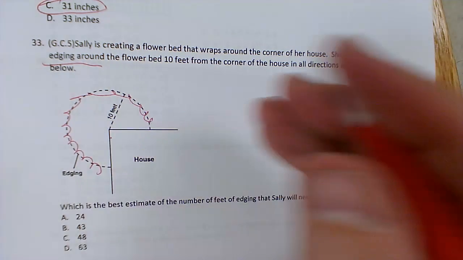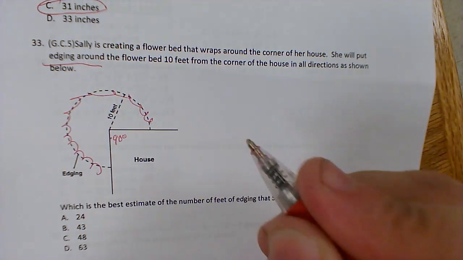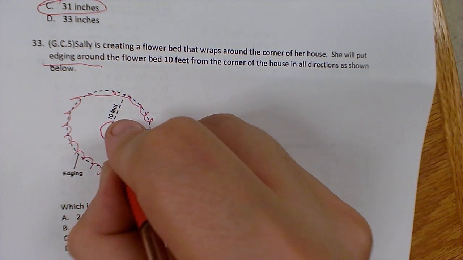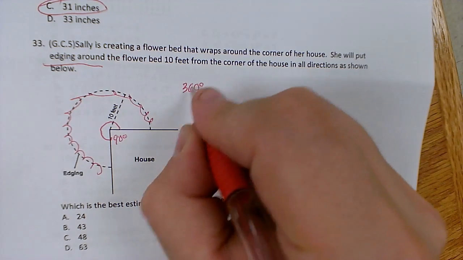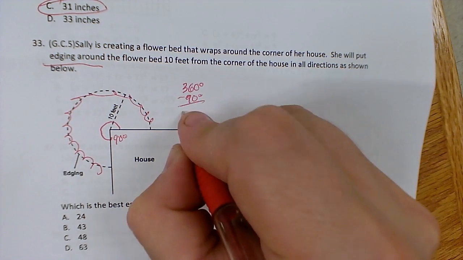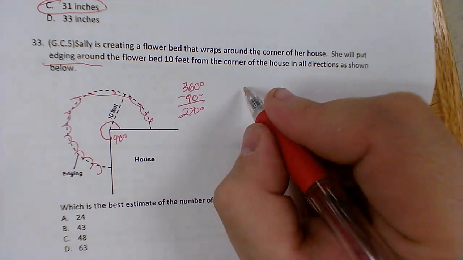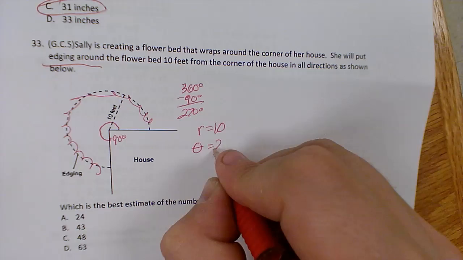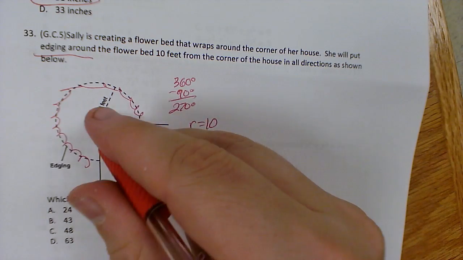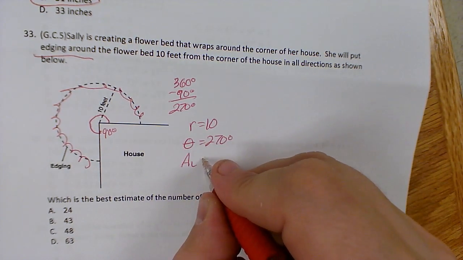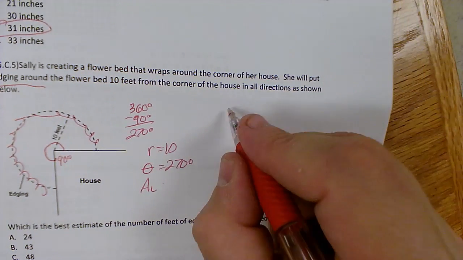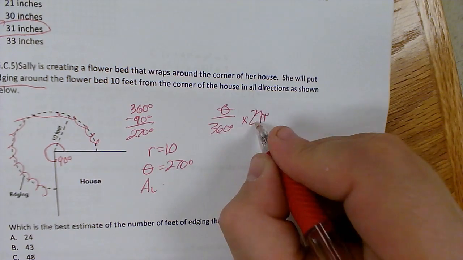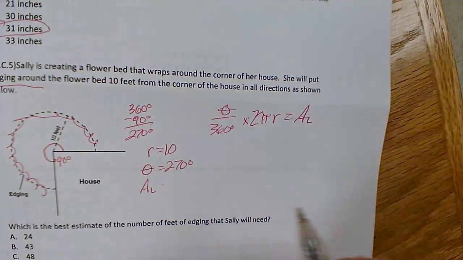So the way the picture is drawn, this is a 90-degree angle because it's a right angle. So the central angle that's drawn around here, we would do 360 minus 90, which gives us 270 degrees. So the radius is 10 feet. The angle is 270. And since we're not wanting the area on the inside, we're looking for arc length. So we will do theta divided by 360 times 2 pi r is your arc length.